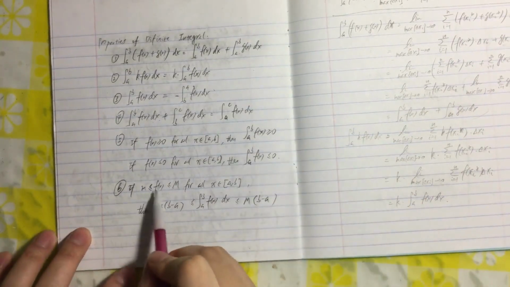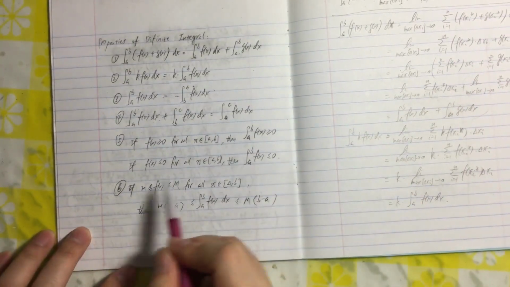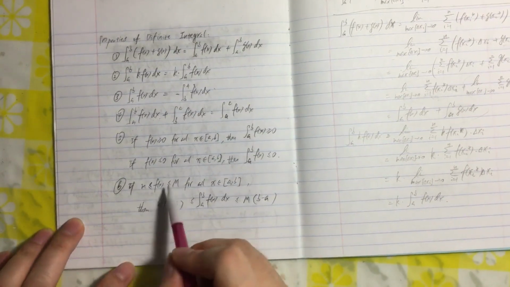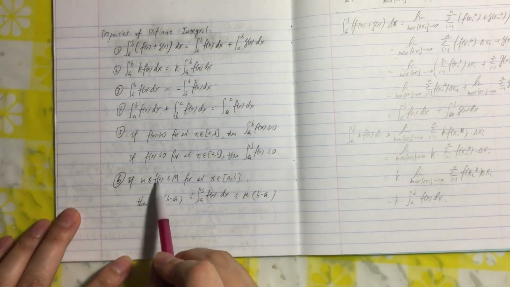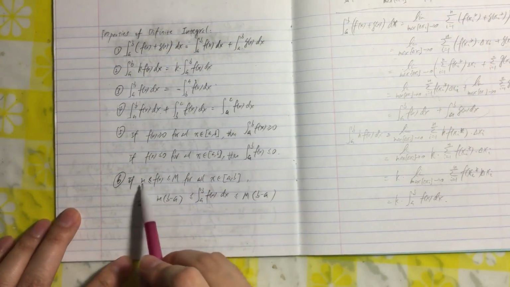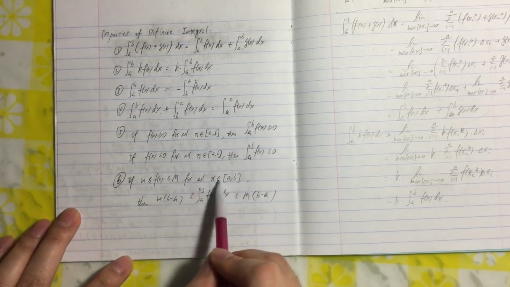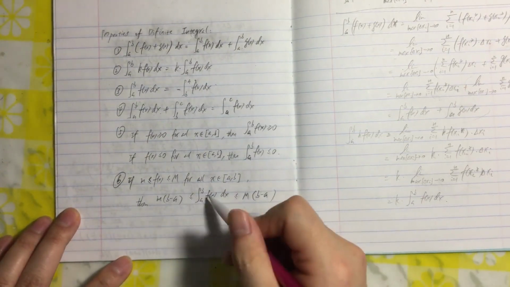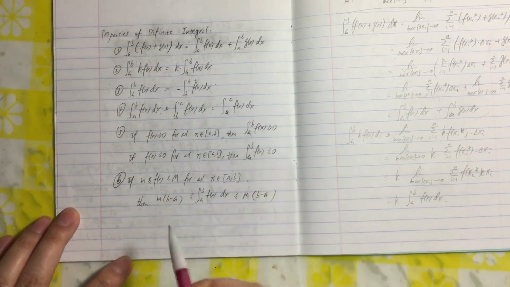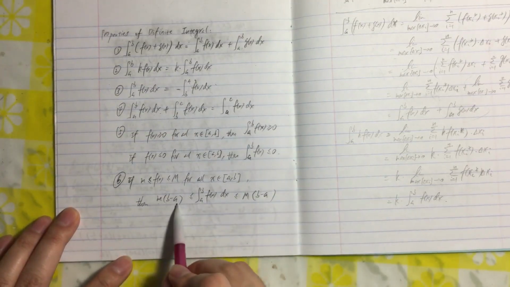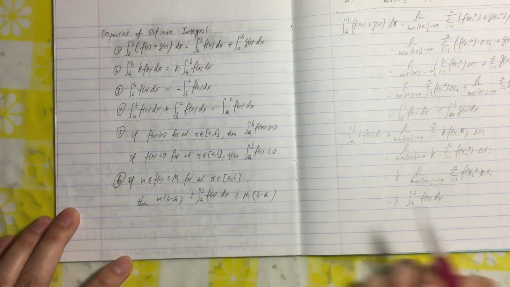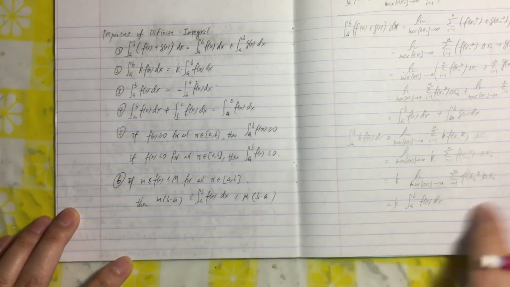So here, if f is between little m and big M, this little m is called a minimum and this big M is called a maximum. If f of x is between two constants, little m and big M, for all x in the interval AB, then the integral from A to B of f of x dx is between m times b minus a and big M times b minus a. How does that make sense?